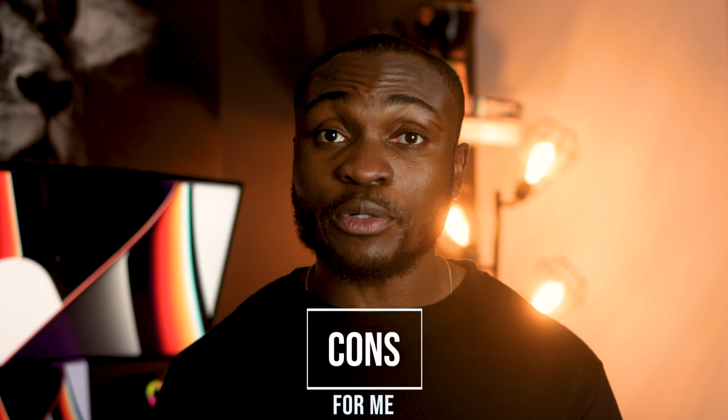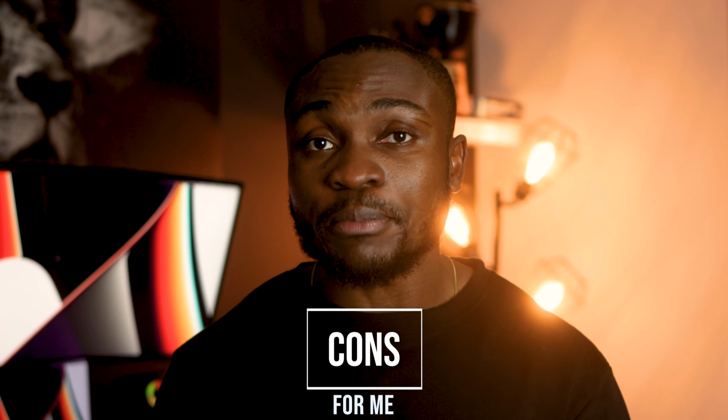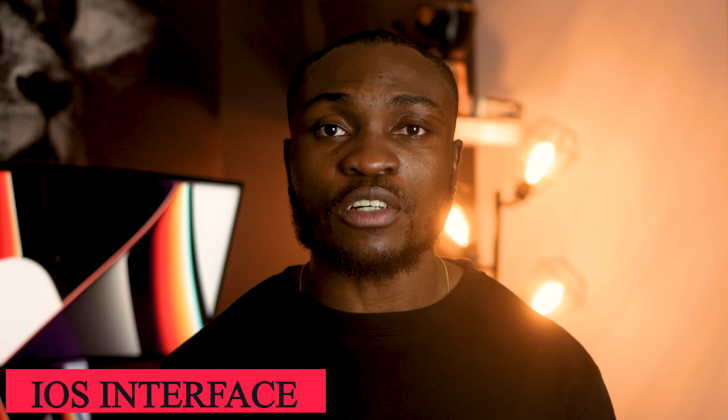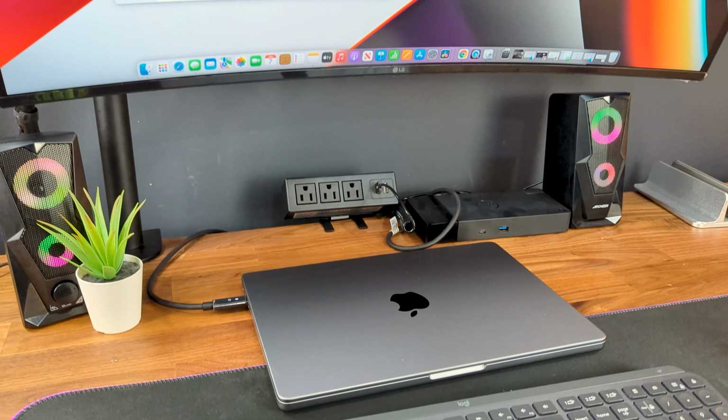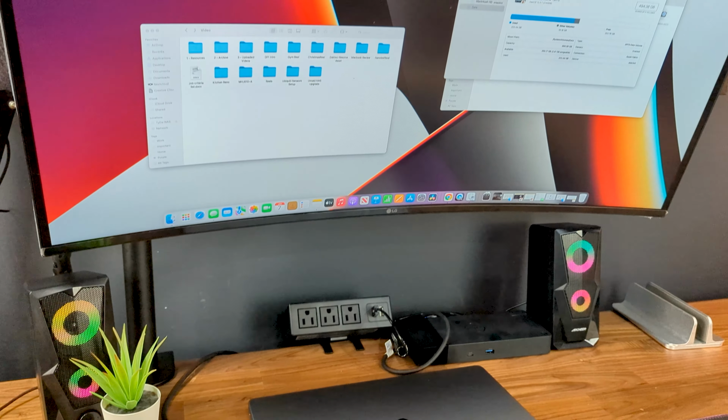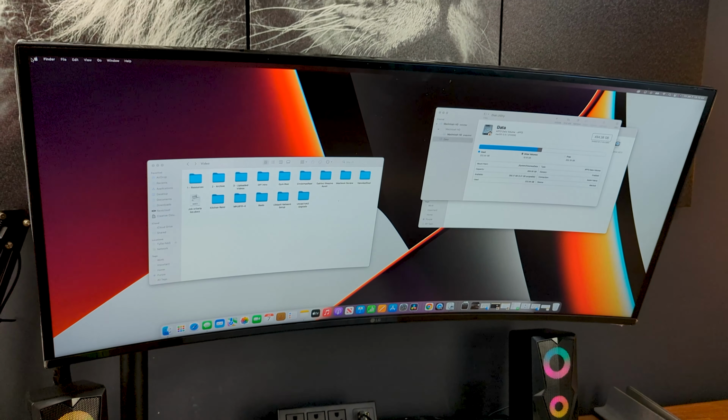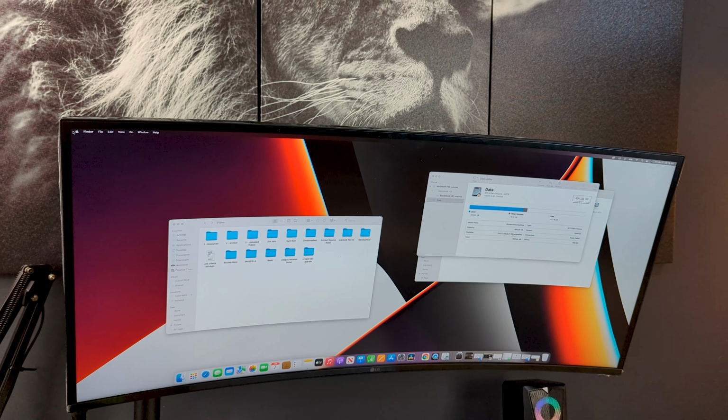Now, while the MacBook is a fantastic, well-rounded laptop, there were a couple of drawbacks that I didn't like about this laptop. First being the Mac operating system. As a Windows user, I've used Windows all of my life, starting from Windows 98 up all till Windows 11. And switching over to the Mac operating system made me struggle. I found navigating around the interface of the Mac OS quite stressful and difficult.